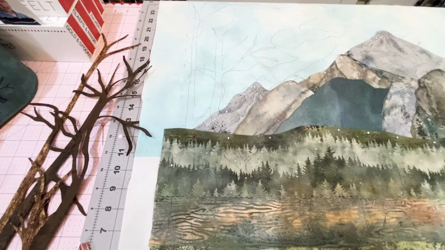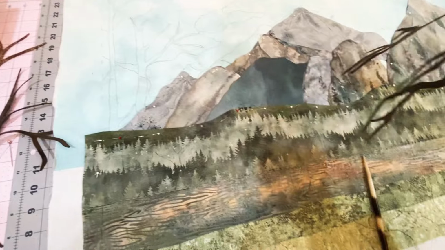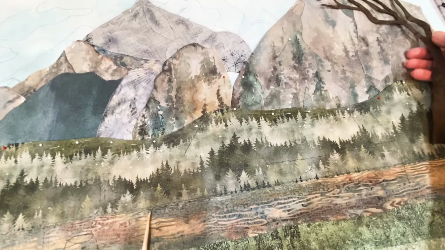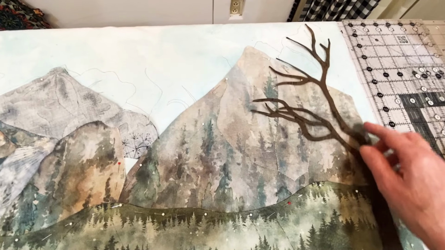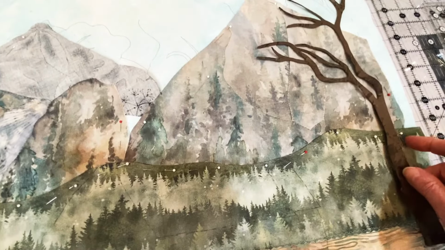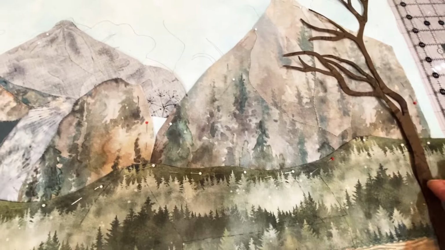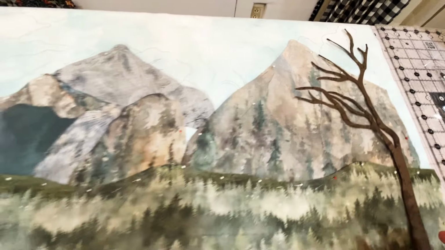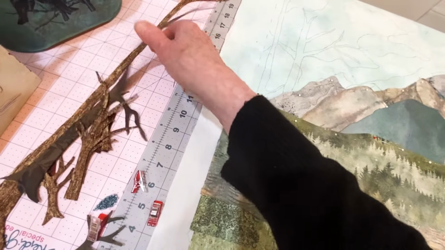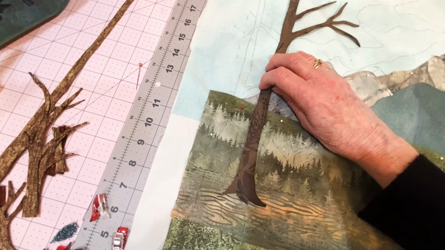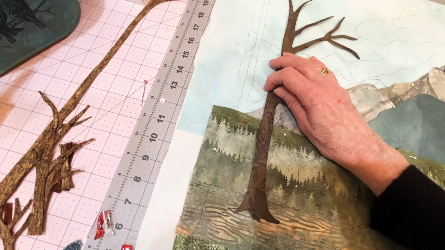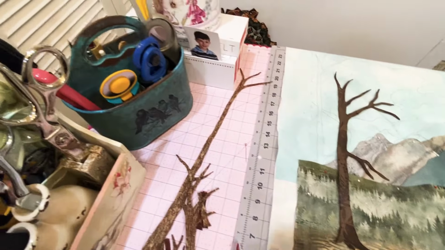And like with the trees here, I can see my lines up there, and I can get those trees in place, again following the lines that I've drawn on here. And if I like where they are, then they'll stay.